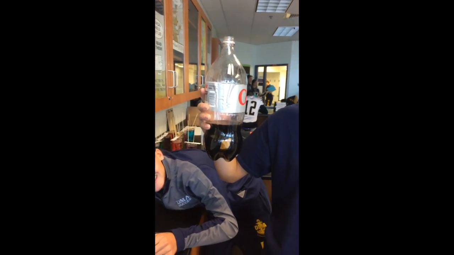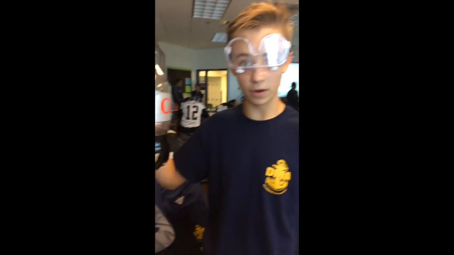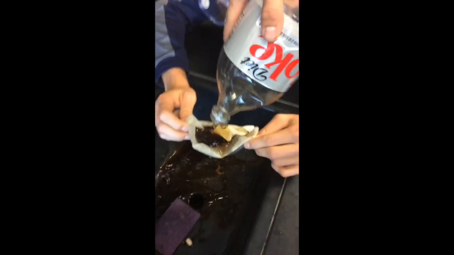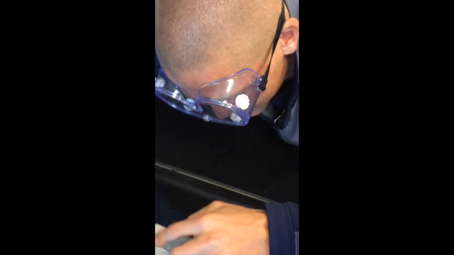This is the process of filtration. This is how you separate a solid from a liquid, by using a porous material. Very porous. See these? Look at that. Look at what we caught.